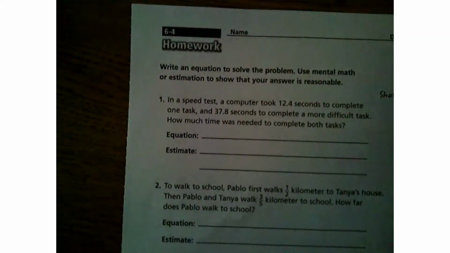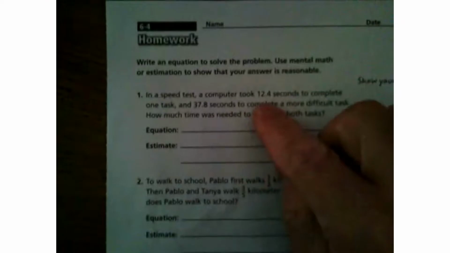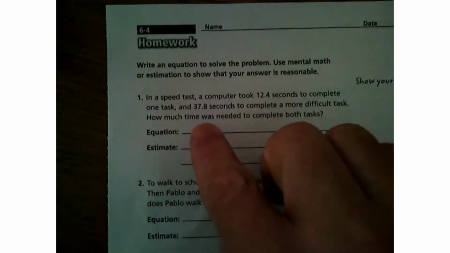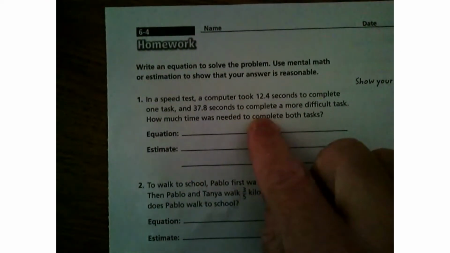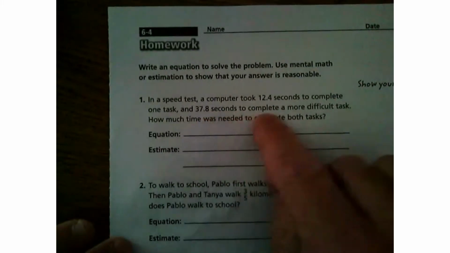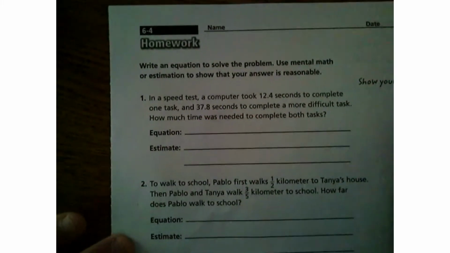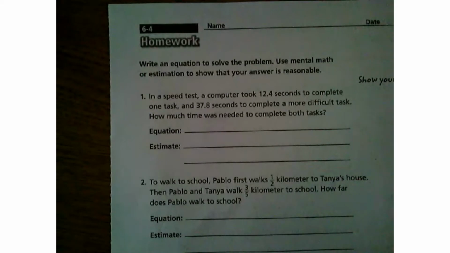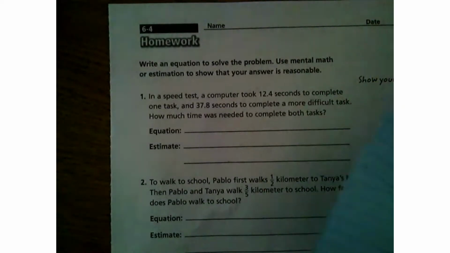Problem 1: in a speed test, a computer took 12 and 4/10 seconds to complete a task and 37 and 8/10 seconds to complete a more difficult task. How much time was needed to complete both? First you had to figure out that really means we're adding these together to find the total of the two. So for the 12.4, I'm going to round this one instead of doing an estimate.